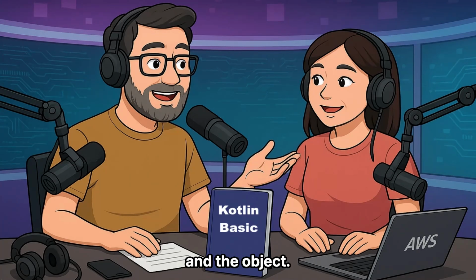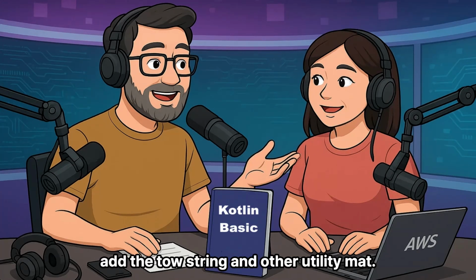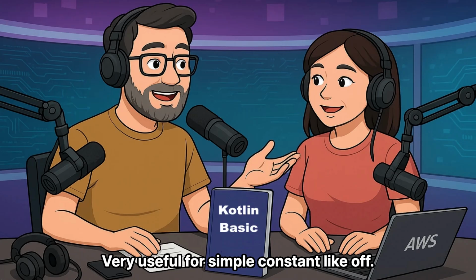Got it. And the object keyword. I know that's for singletons. Precisely. Declaring object mySingleton creates a single, ready-to-use instance. There's only ever one. Can objects have data class-like features? Yes. If you declare it as data object, the compiler adds the toString and other utility methods, just like for a data class. Very useful for simple, constant-like objects.